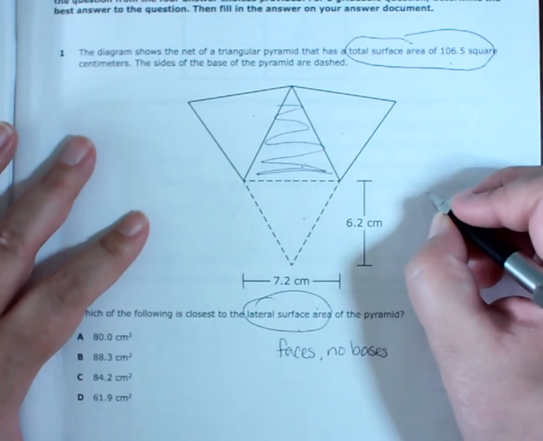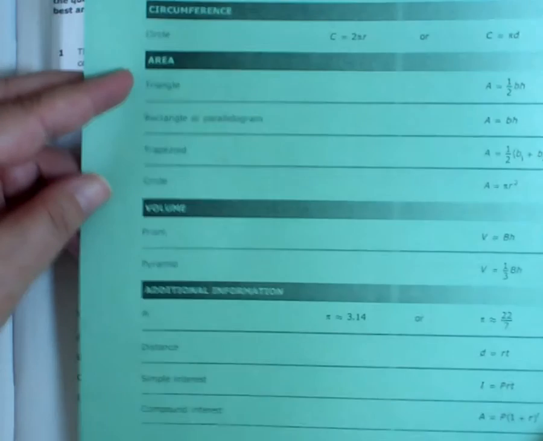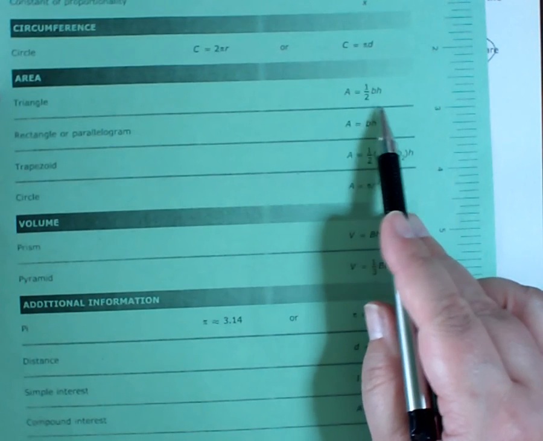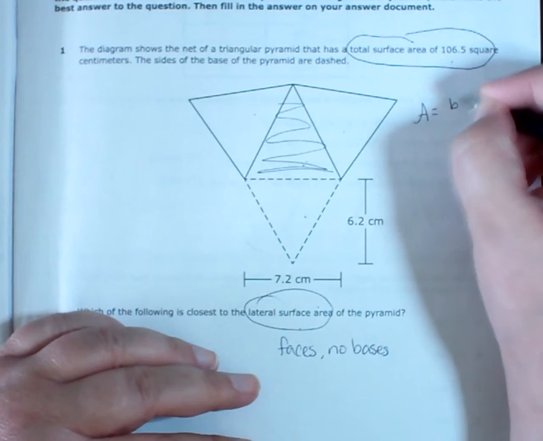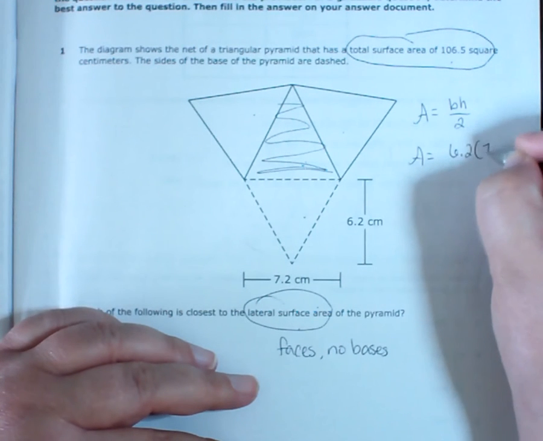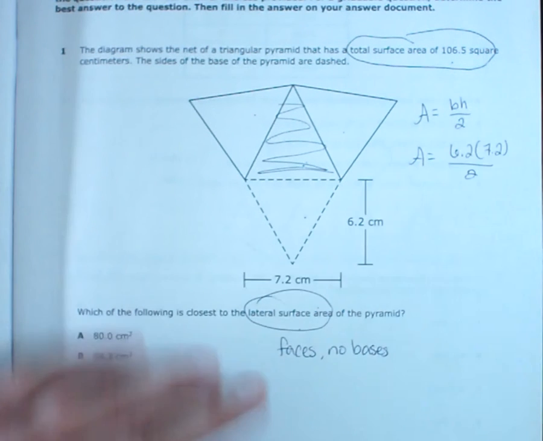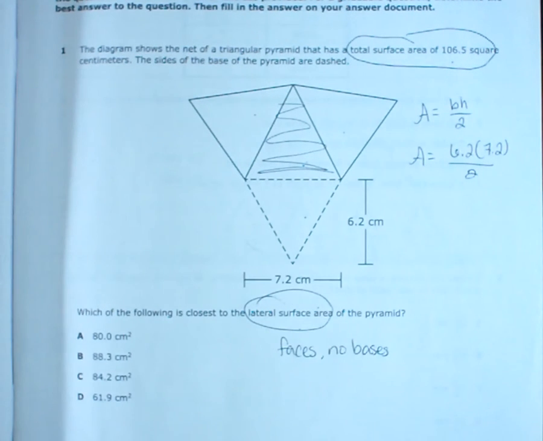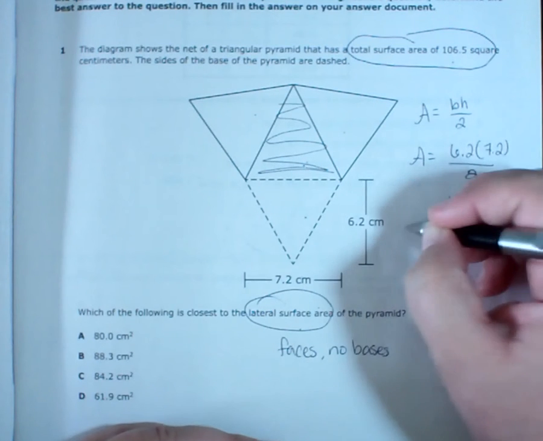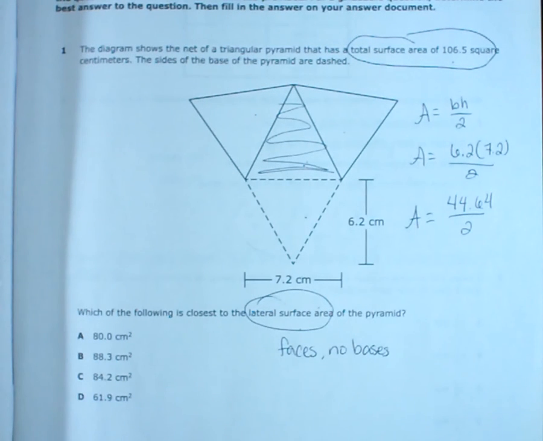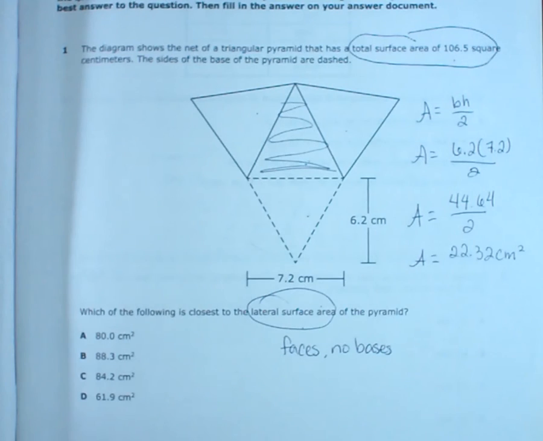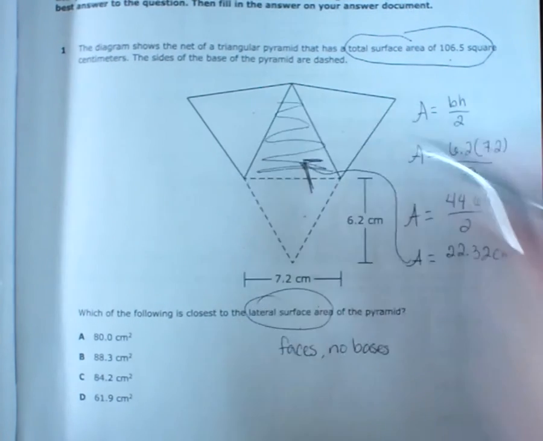These are our dimensions, and how do we find the area of a triangle? Well, if you have your formula chart, here we have the area section. The area of a triangle is equal to 1/2 base times height. And I like to write that as area is equal to base times height divided by 2. So area is equal to 6.2 times 7.2 divided by 2. 6.2 times 7.2 is equal to 44.64, divided by 2 gives us 22.32 centimeters squared. So this is the area of this base that we don't want.